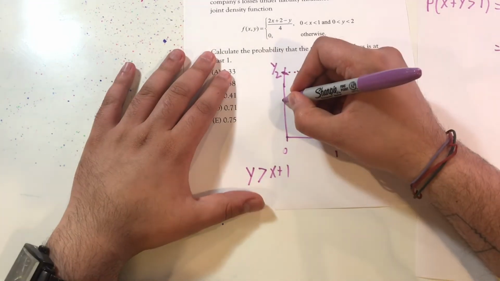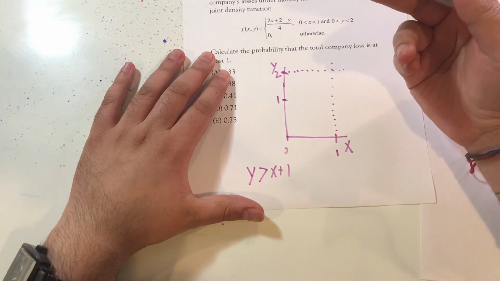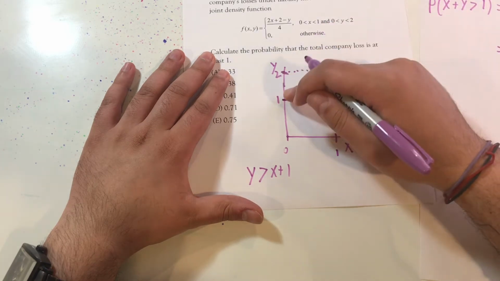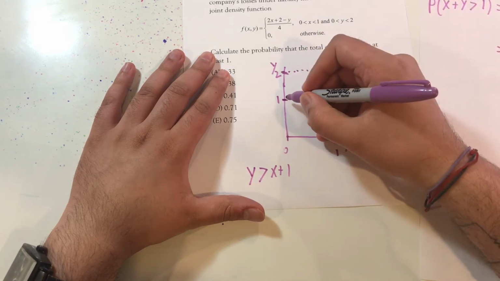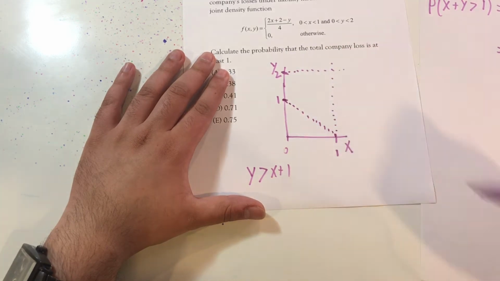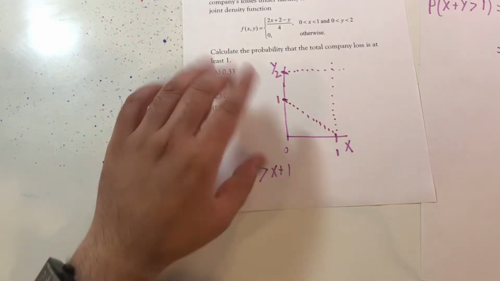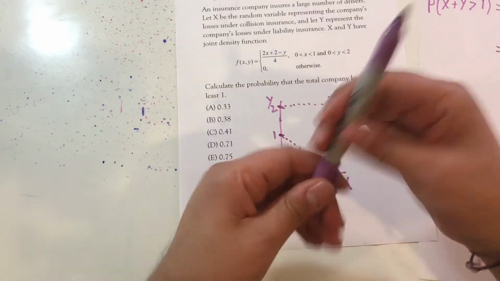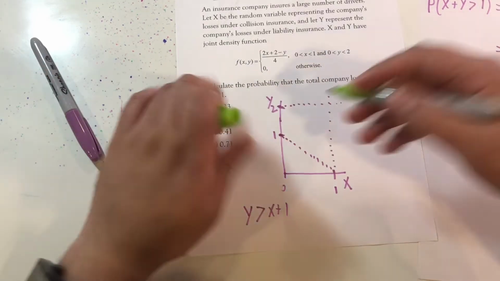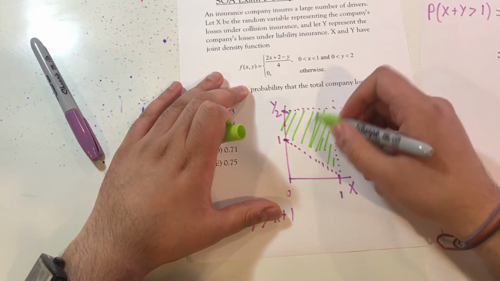This line starts at 1 when x is 0, and it goes all the way to here. We're concerned with anything above this line. So the area we're looking for is this, in this weird green color.